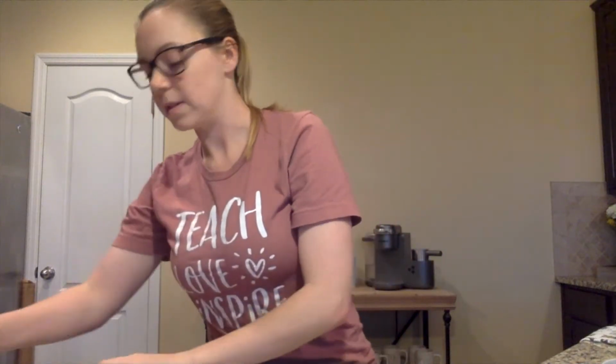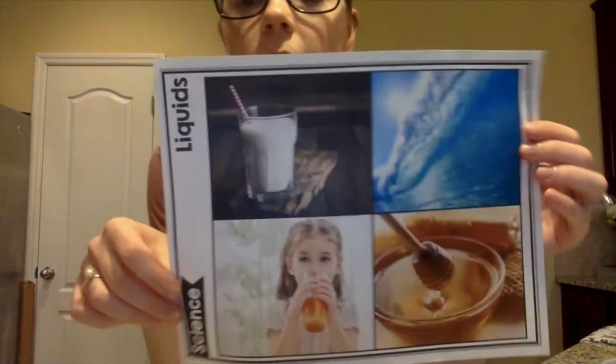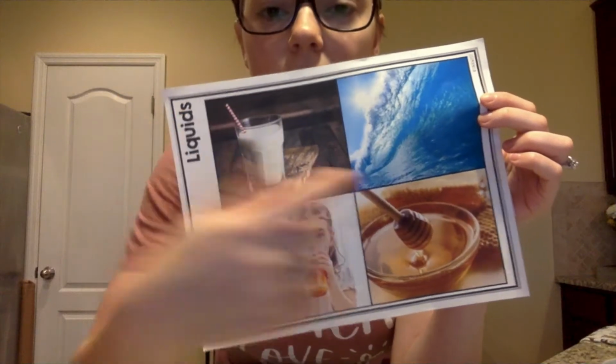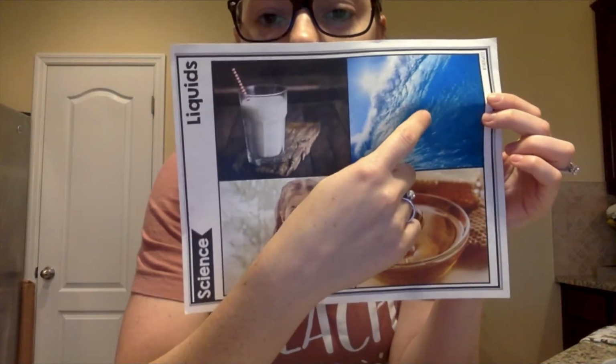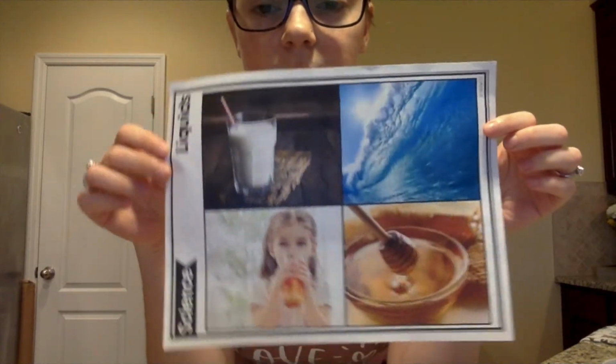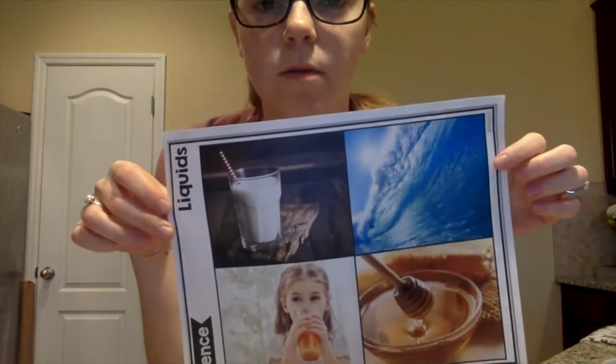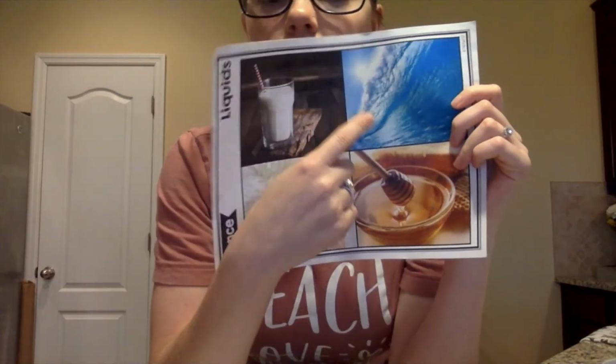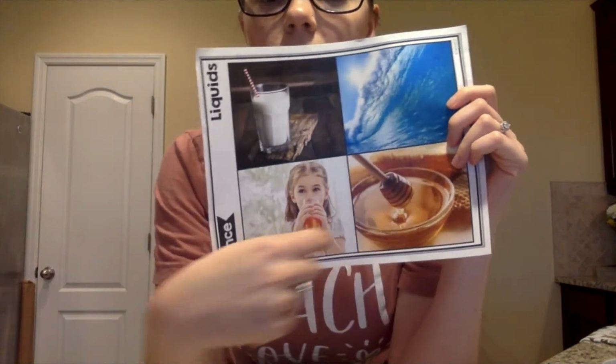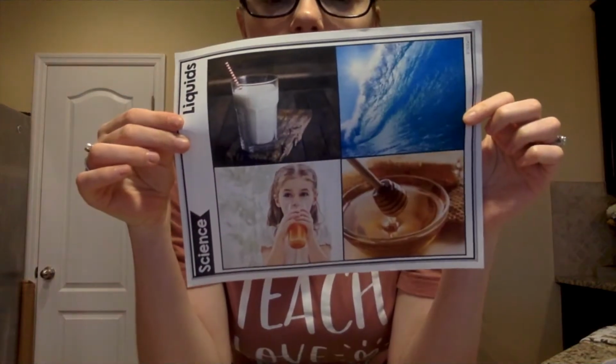I am going to show you, this is something that Miss Moore showed you guys yesterday. So this is another example of a liquid. So the ocean right here, or lakes, or any type of body of water is definitely considered a liquid. So there's lots of water around us. And this milk right here, honey right here, and then I think this little girl's drinking some juice as well. So there's some examples of some liquids.